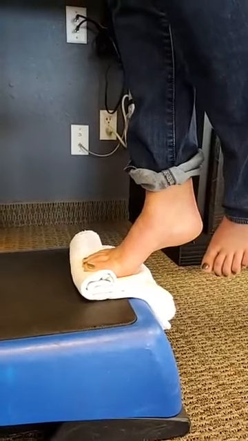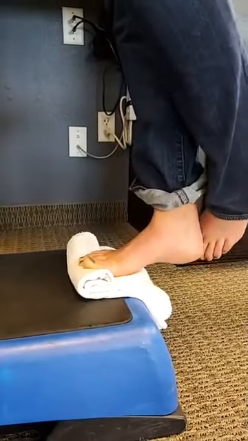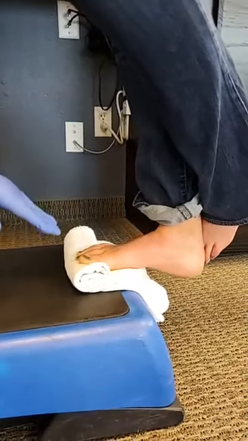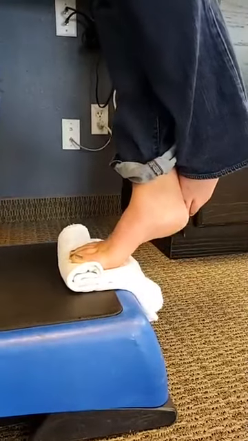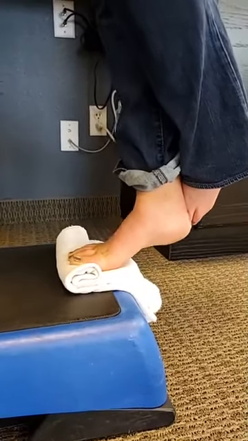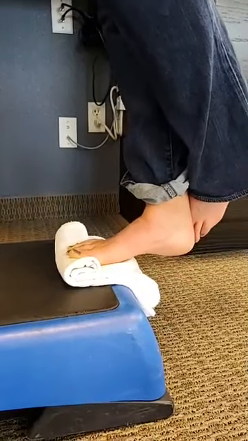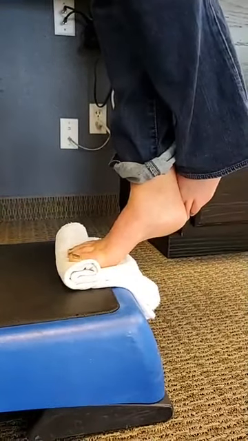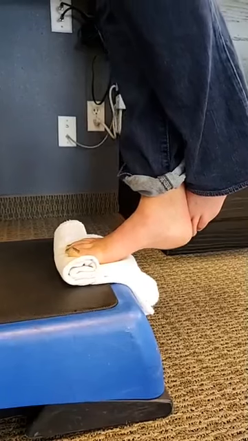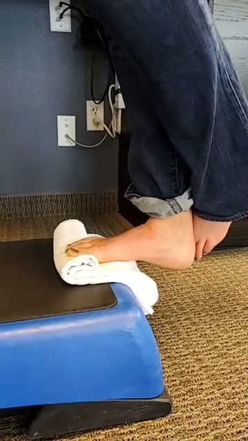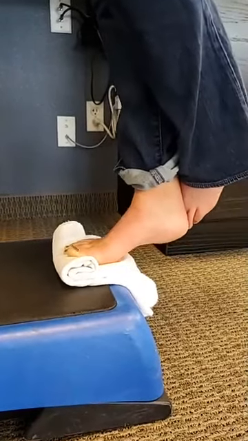So see how controlled that is? We got a 3 second down and 3 seconds up. 2, 3, 2, 1. Good. 2 second pause at the top. So we're going to a tempo of 3 seconds up, 2 at the top, 3 down. That's 8 seconds per rep, which is a long time, right?